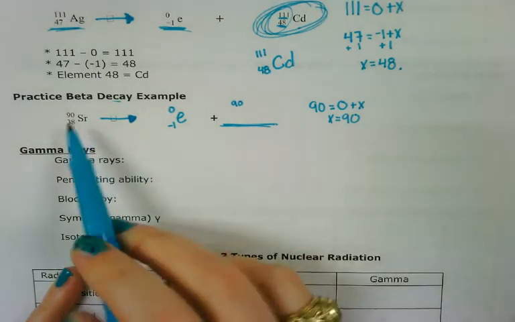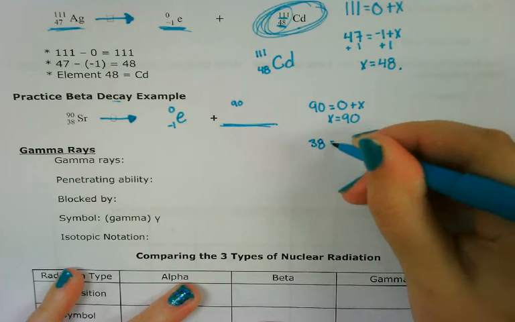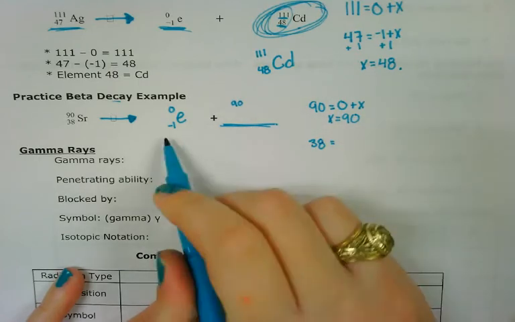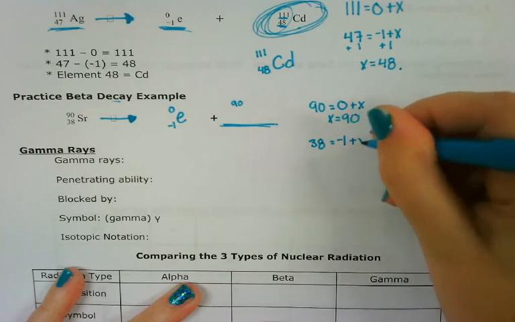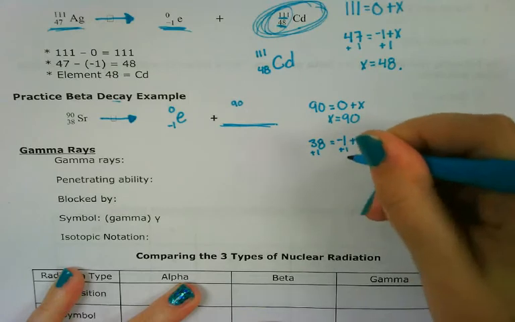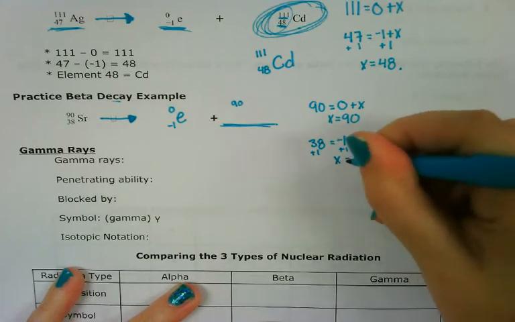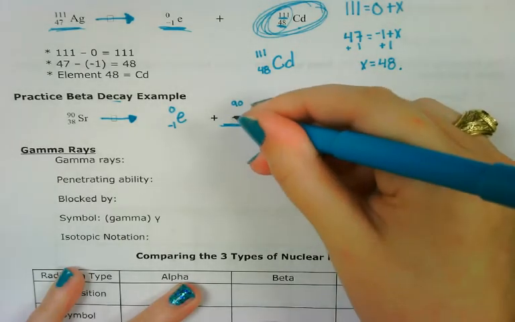Alright, so now let's look at atomic number. 38 equals -1 plus x. We're going to add it to both sides. So x equals 39.